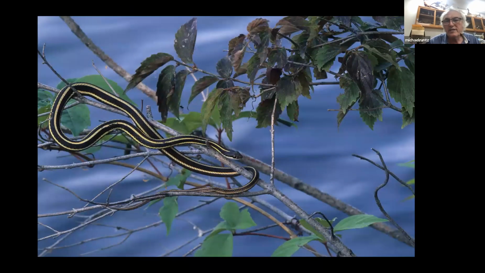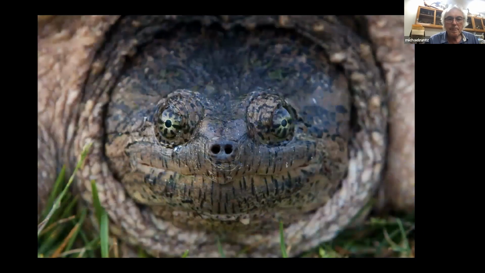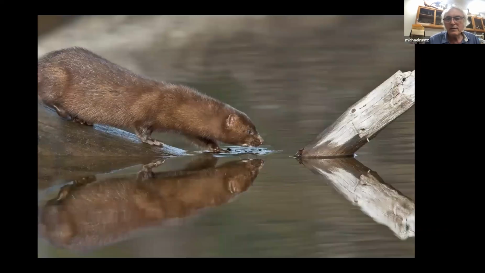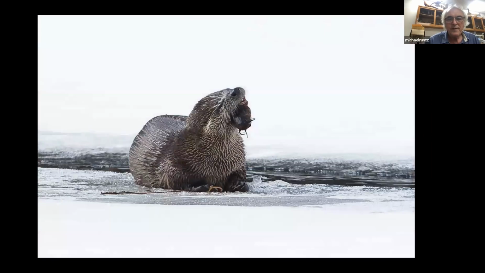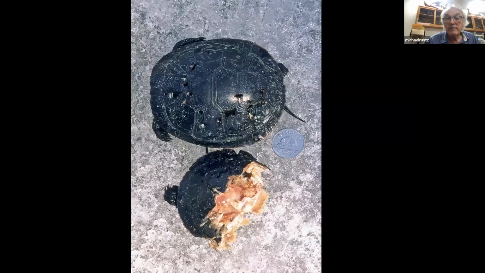There are predatory snakes that come to the edge, northern water snakes, or in this case, a ribbon snake, found in more southern beaver ponds. And of course, there's reptiles like snapping turtles, painted turtles, mammals like mink come to hunt. Otters are commonly found in beaver ponds, devouring fish like bullheads, or in this case, even little painted turtles that were dormant on the bottom. I put a 5-cent piece here with the beaver for scale.